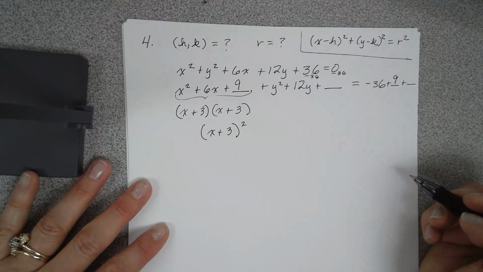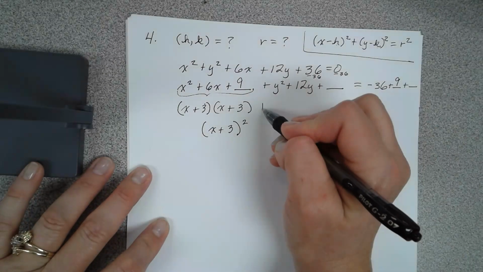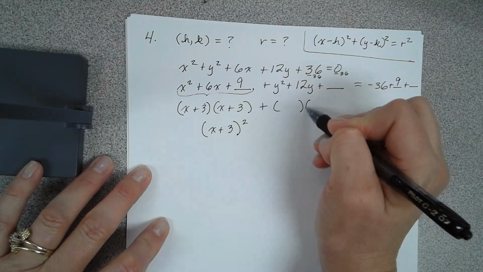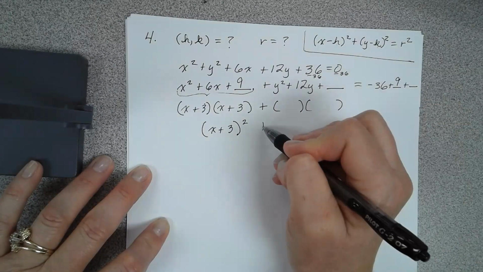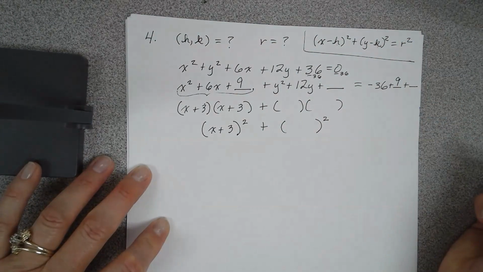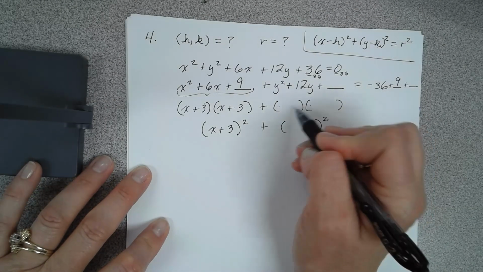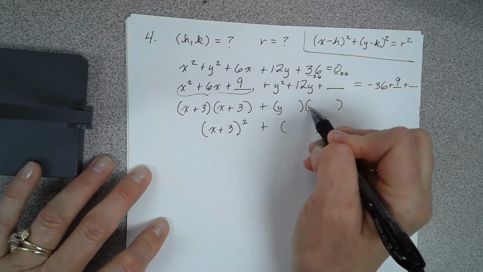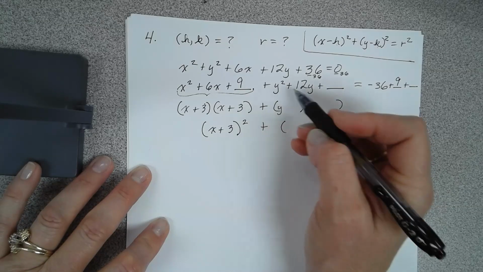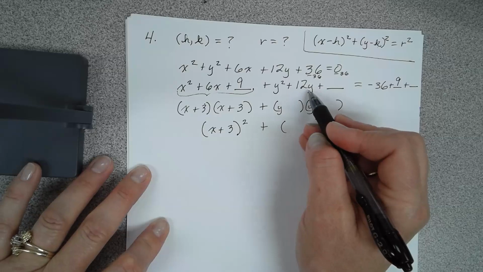Then do the same thing for the y's. We're going to have two factors, and they're going to be the same so that we can write it as something squared. The first terms are going to be y's, because this is y squared. The second terms have to be the same, and they have to add together to give me 12.